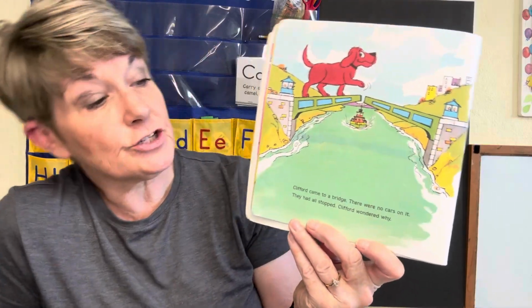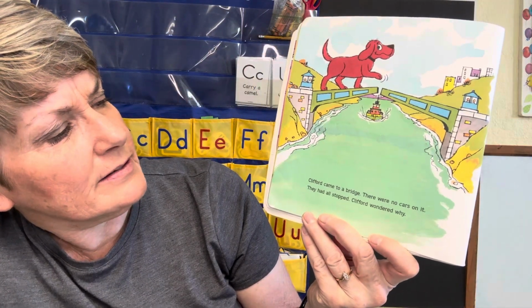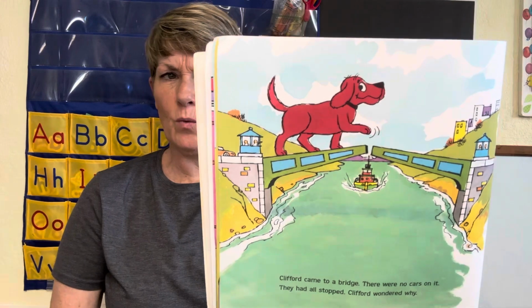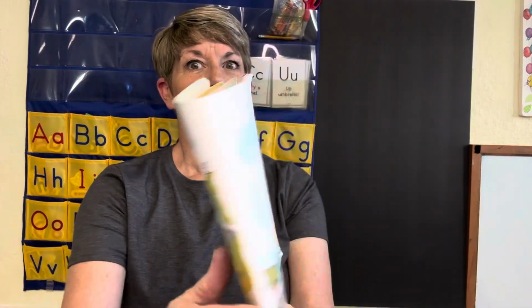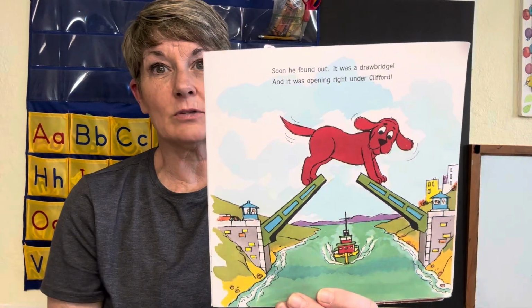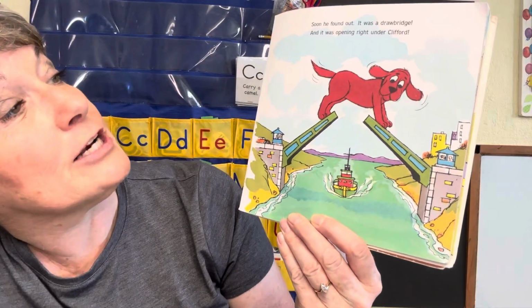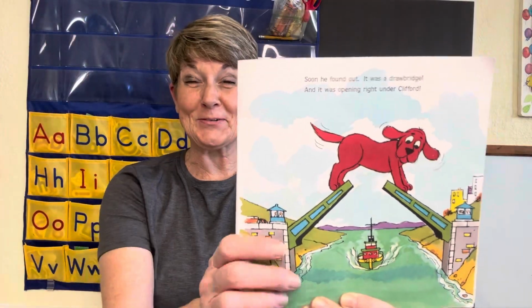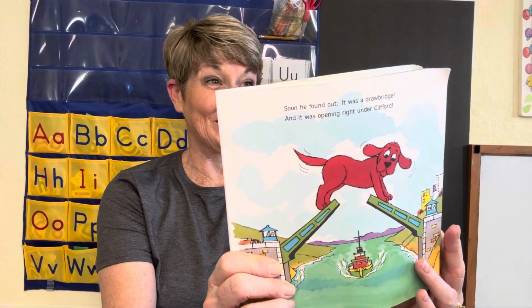Clifford came to a bridge. There were no cars on it. They had all stopped. Clifford wondered why. Soon he found out. It was a drawbridge, and it was opening right under Clifford. Oh, what do you think is going to happen?